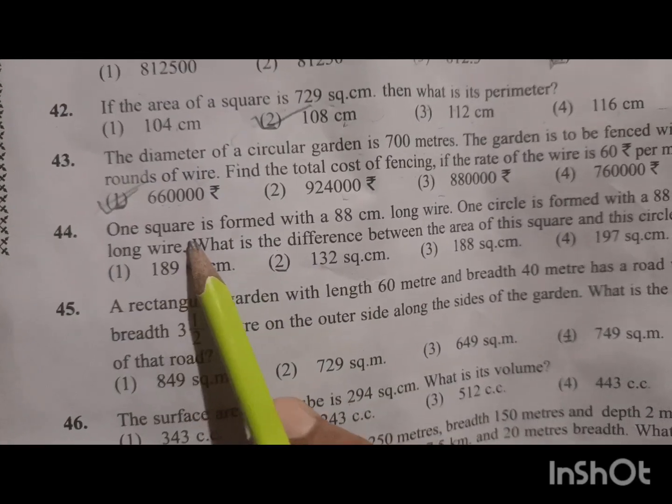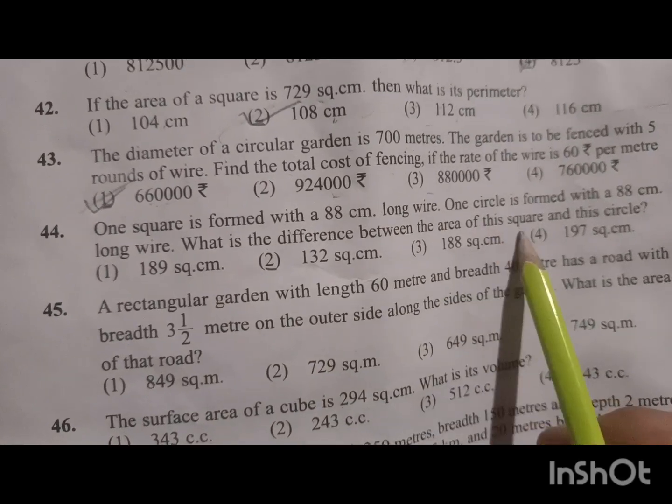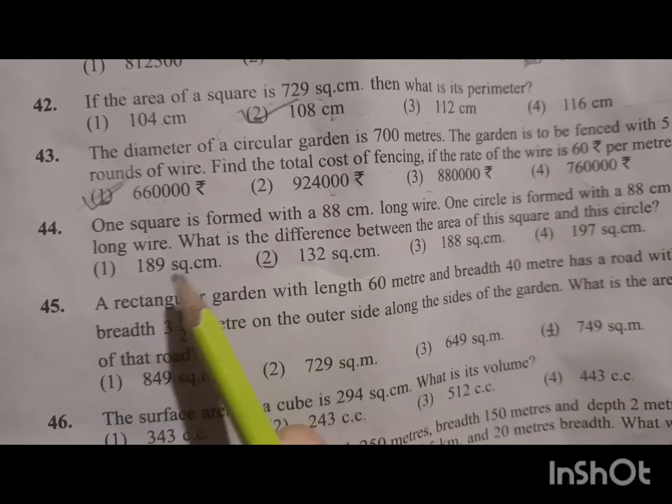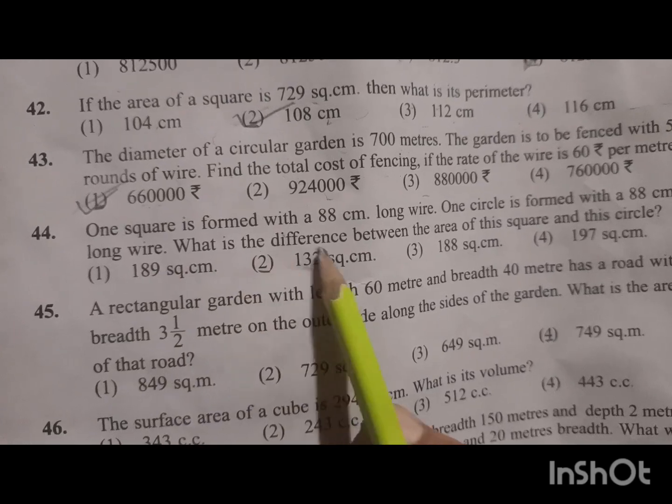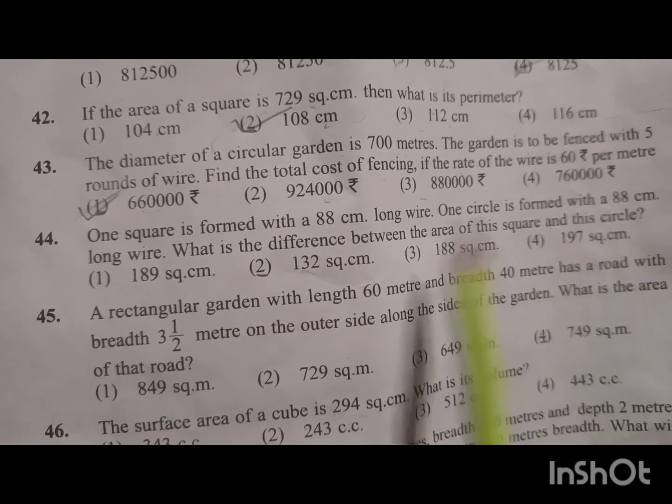Fourth one. One square is formed with 88 centimeter long wire. One circle is formed with 88 centimeter long wire. What is the difference between the area of this square and this circle?